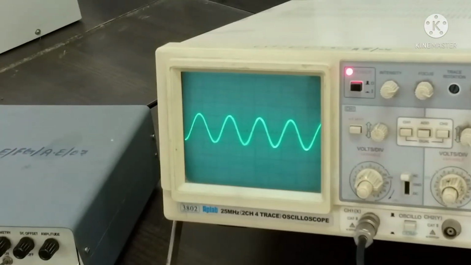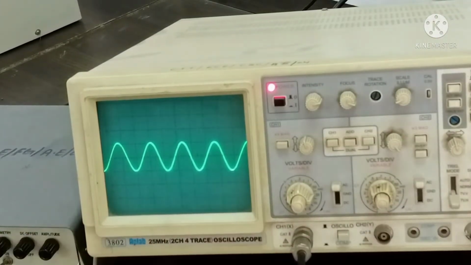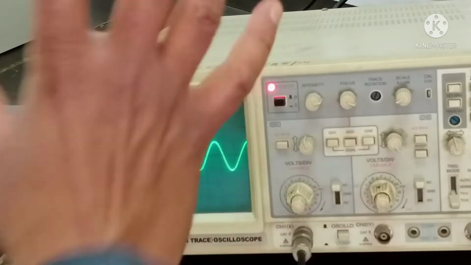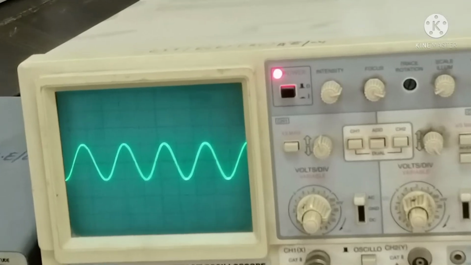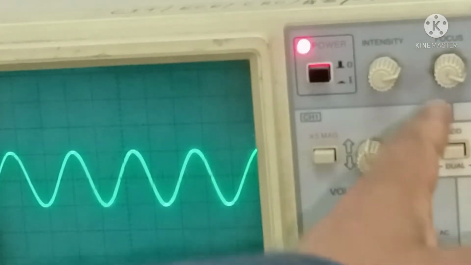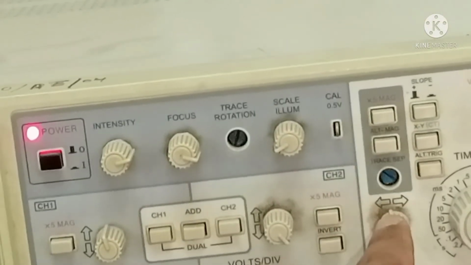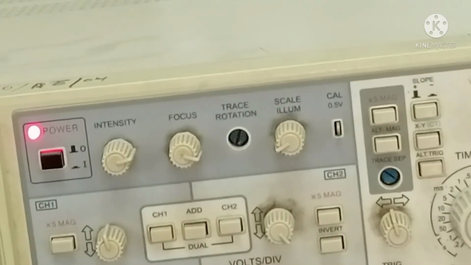On the screen, you can see one sinusoidal signal given to this CRO. If I increase the amplitude, okay, now this is sufficient. If I zoom in, you will be able to see it in a much better way. There is a double headed knob on the CRO which can be used to move the signal to the left or to the right.